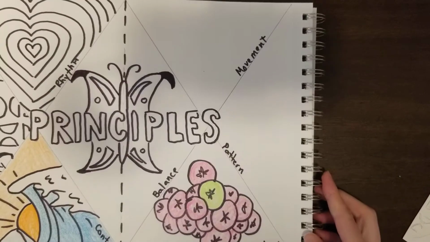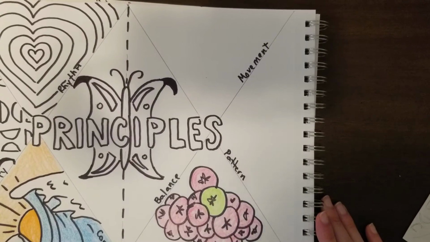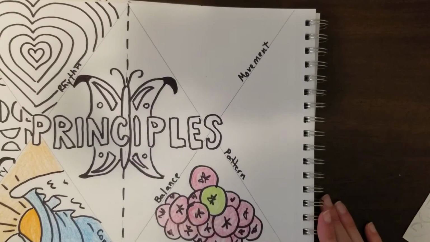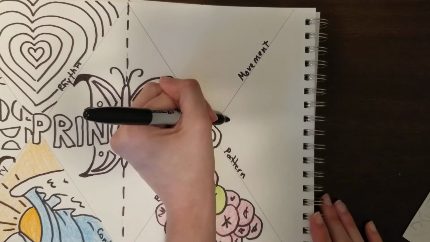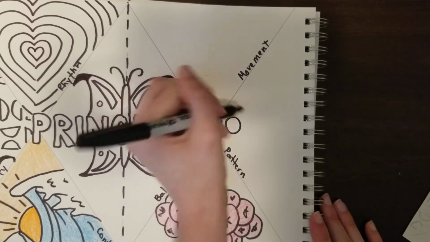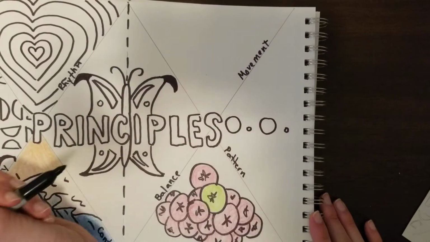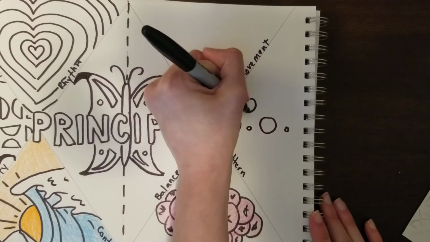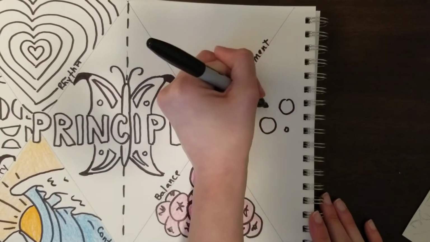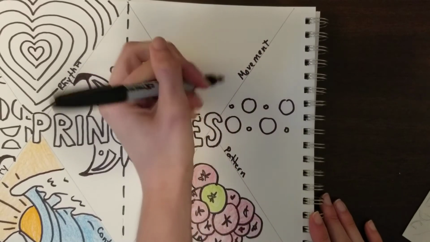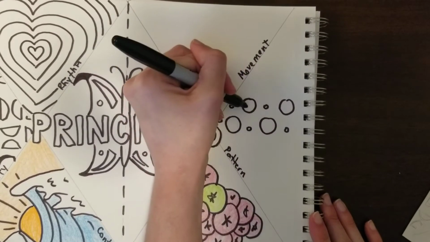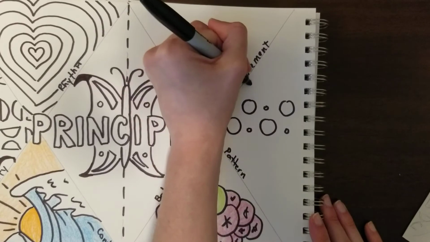Now pattern can be as complicated or as simple as you want. For time purposes, I'm going to make mine simple. So I'm just going to use a circle pattern. I'm going to use large circle, small circle, large circle, small circle, and then I'm going to rotate it. So above the small circle, I put a large circle. Now above this large circle, I'm going to put a small circle.